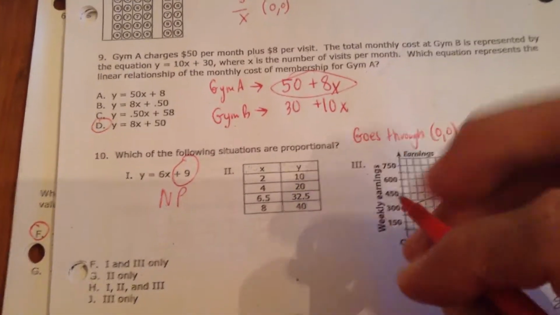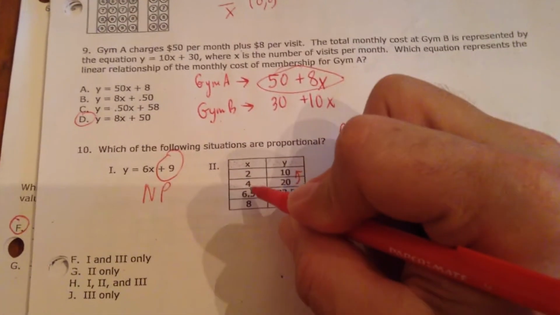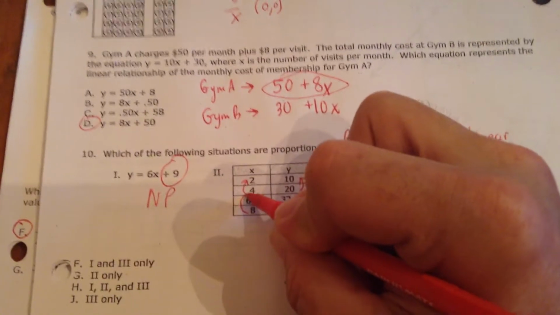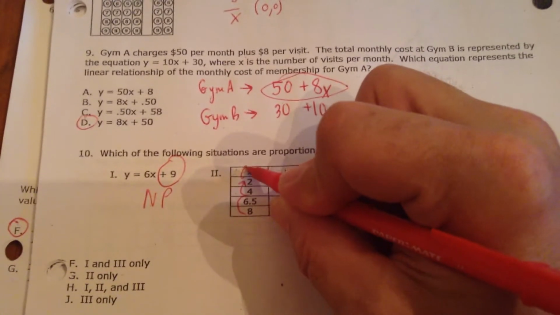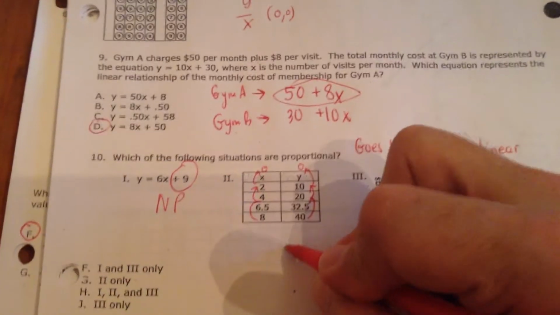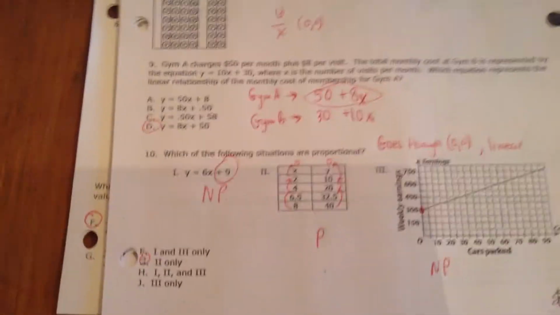But what if there was another one on here? So let's just check. As we see, this goes down 10 when this one goes down 2. It's also the same as going down 4 and going down 20. So if I went down 2 more over here, I hit 0, and 10 more here, I'd also hit 0. So yes, that one is definitely proportional, which means our answer is G, which is 2 only.